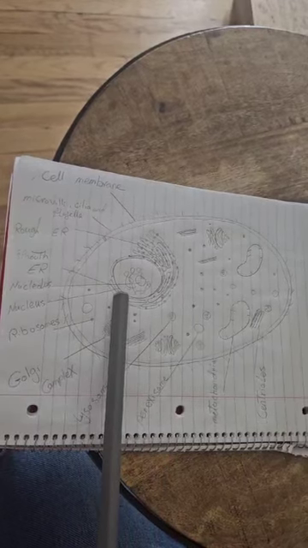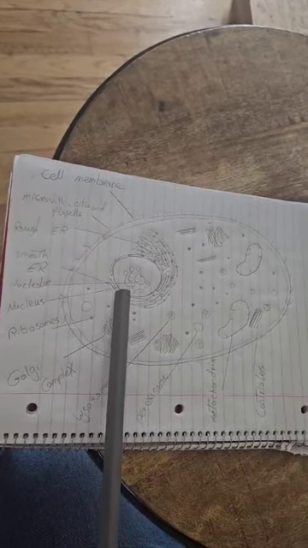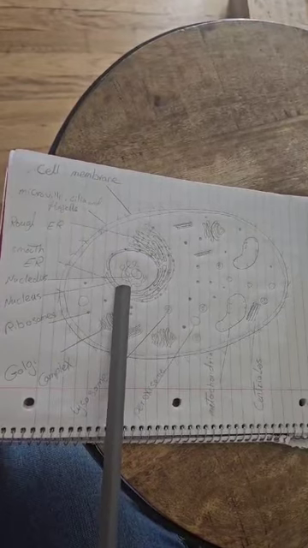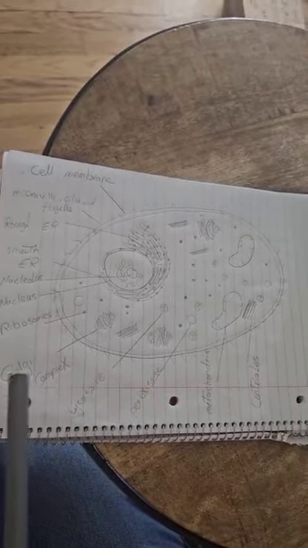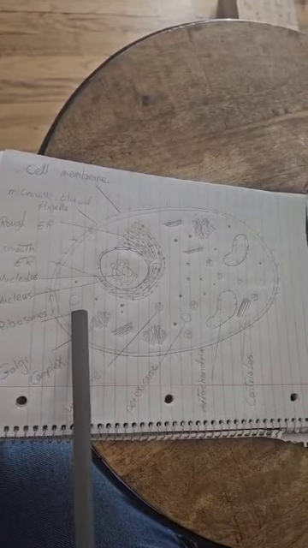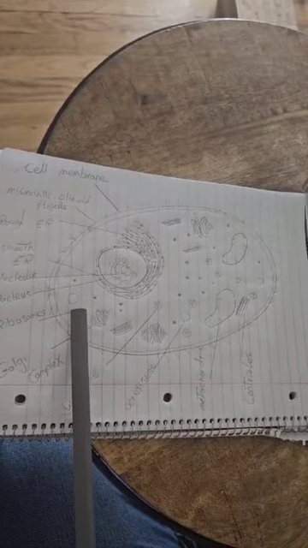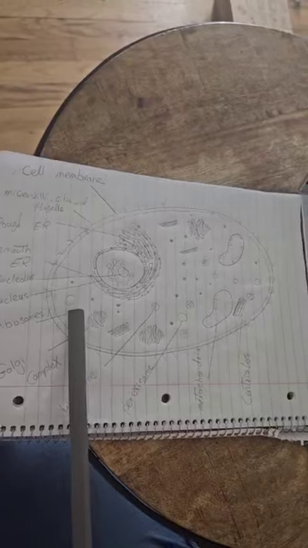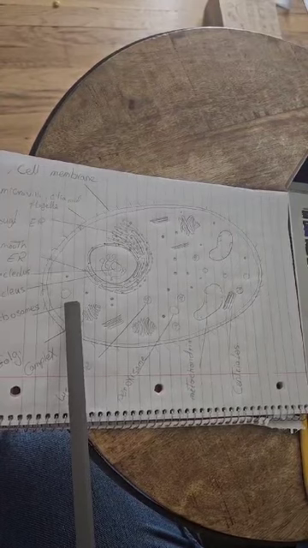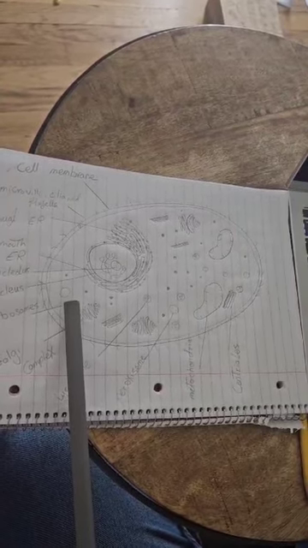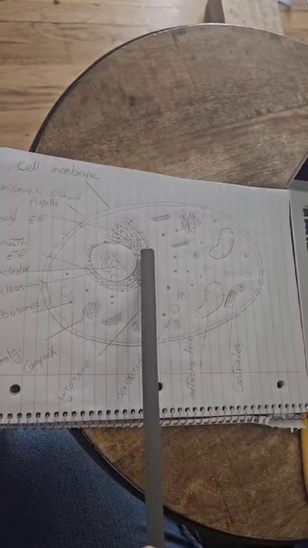And the smooth one doesn't have ribosomes, but it is for detoxifying harmful substances and producing lipids. And we'll talk about ribosomes, the small dots here. They make proteins by reading genetic instructions from the DNA. They can be found either floating freely in the cytoplasm or attached to the rough ER.